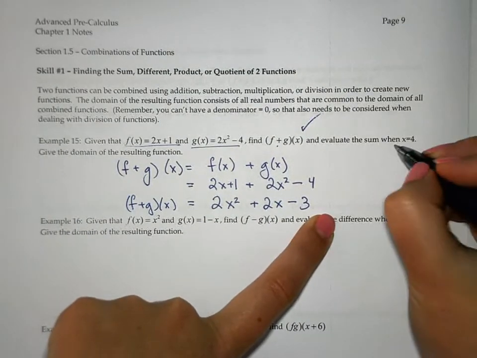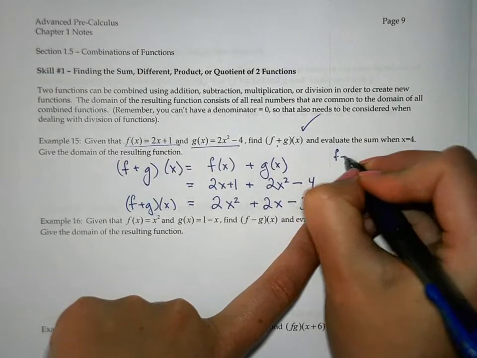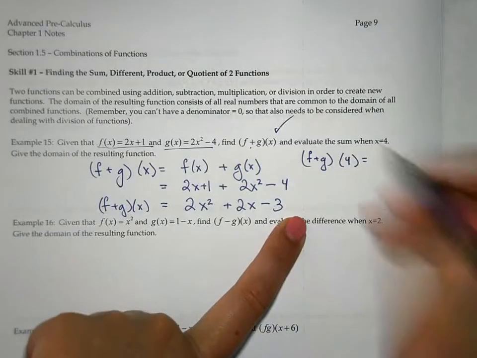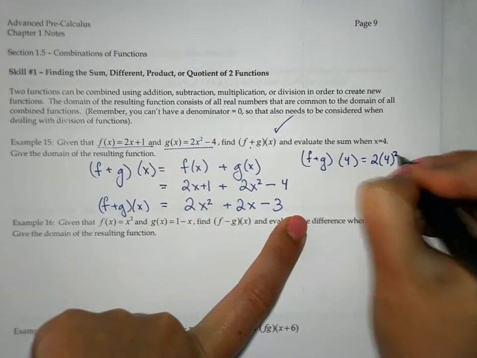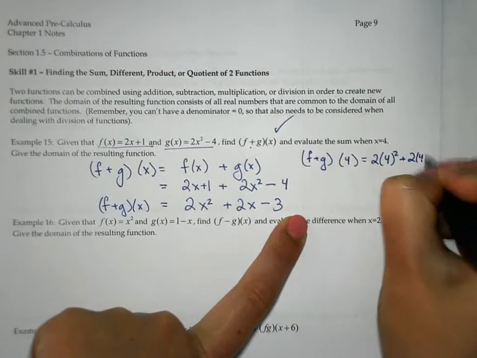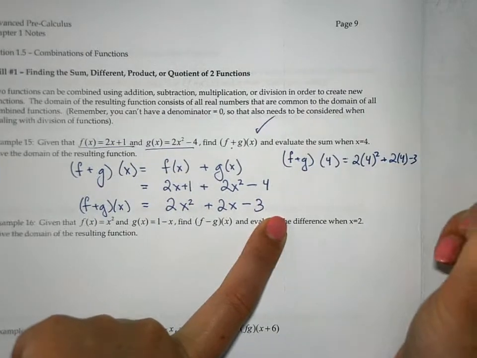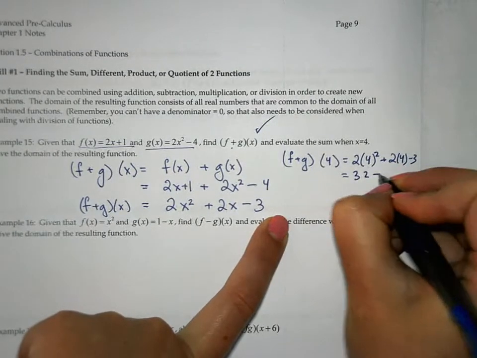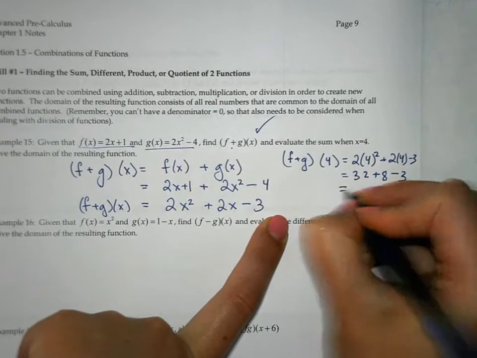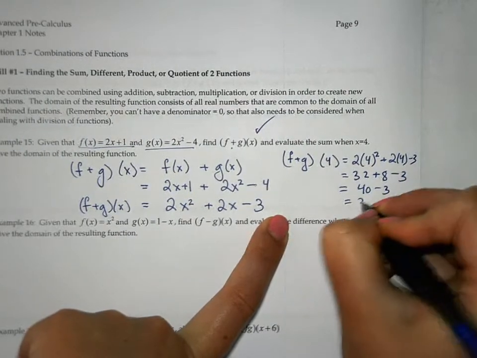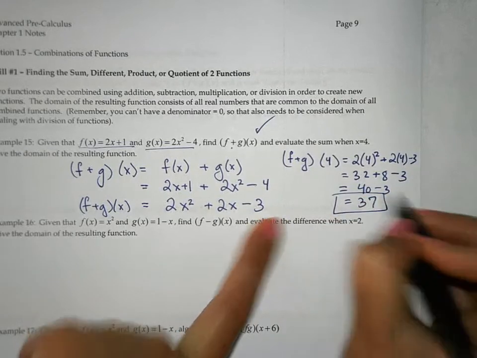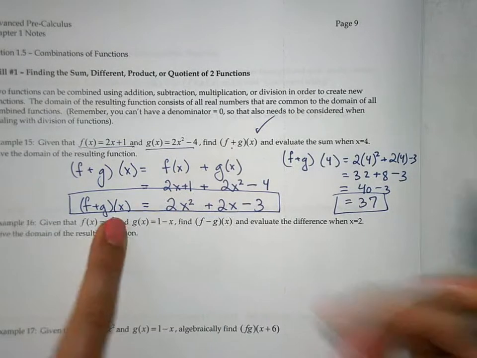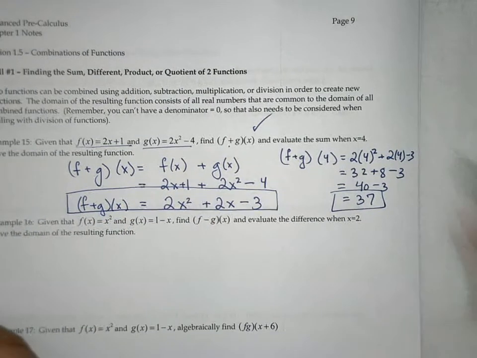Then they want us to find the sum when x is 4. So up here, f plus g of 4 is the same thing as 2 times 4 squared plus 2 times 4 minus 3. So we say the sum would be 37. The sum of plain x and then the sum when x is 4, 37.